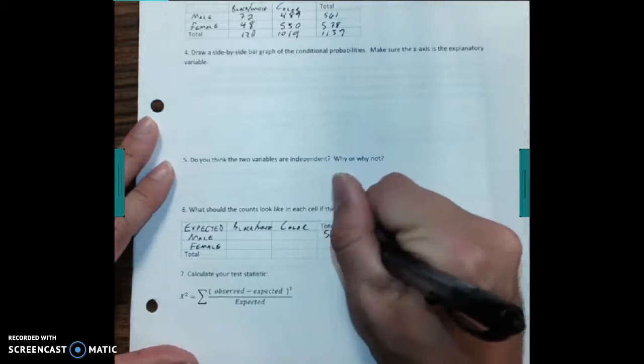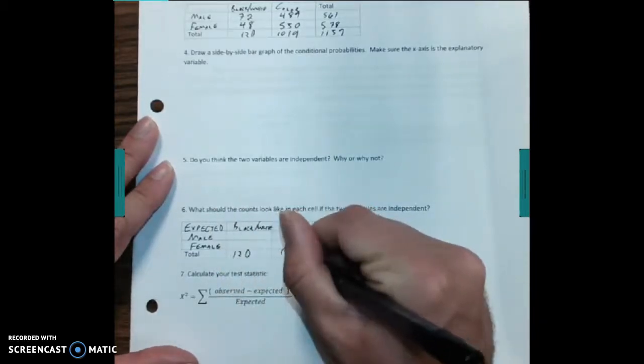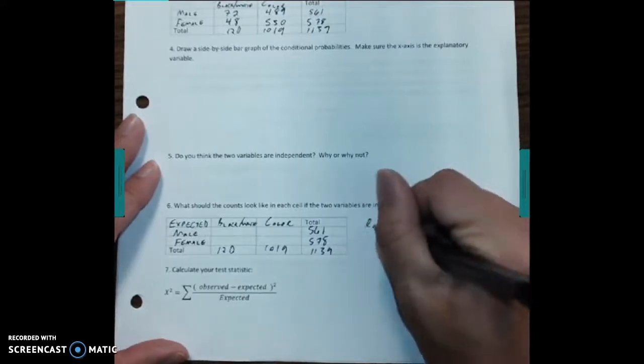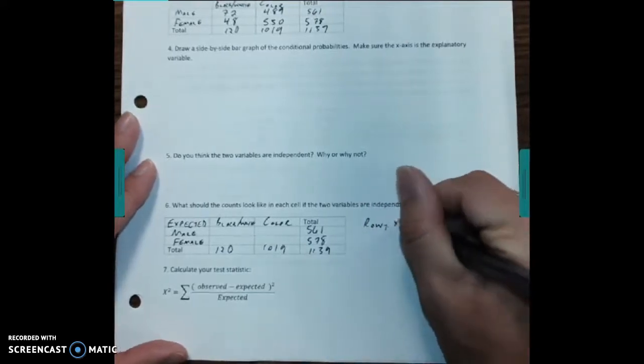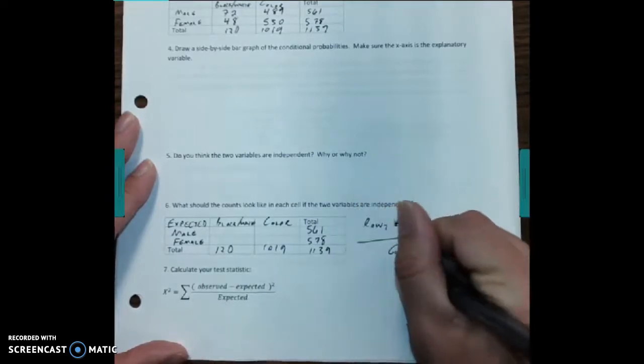Now, you always want to start by writing in the totals first. 578, 120, 1019, 1139. Now, the way you're going to make that calculation is the row total times the column total divided by the grand total.